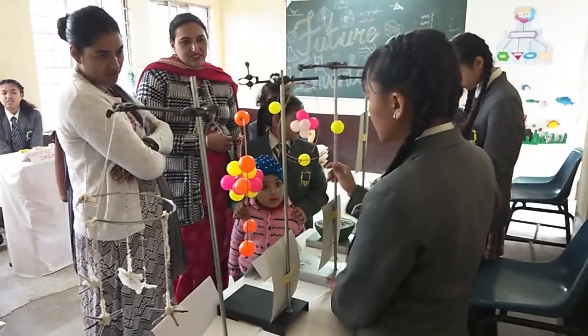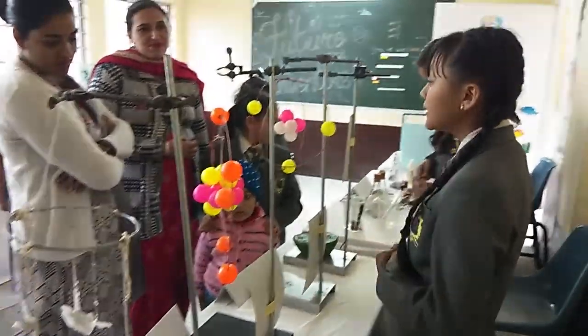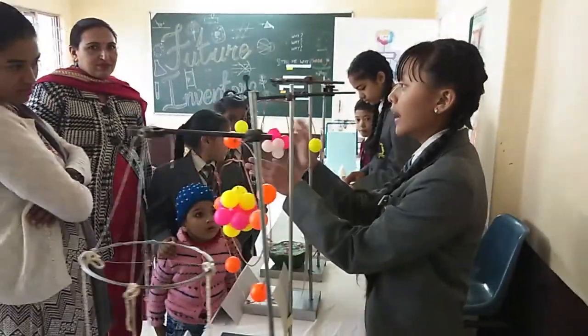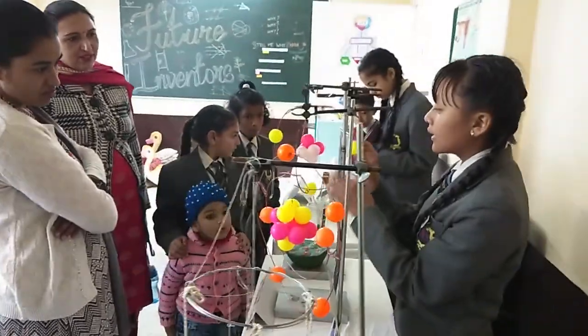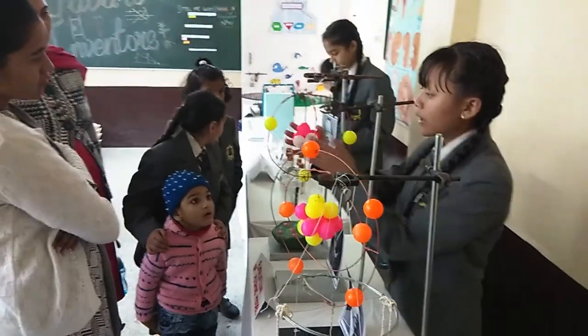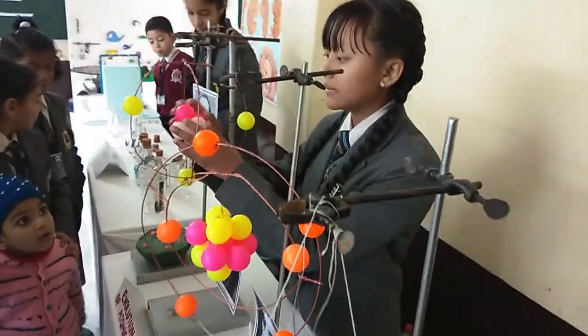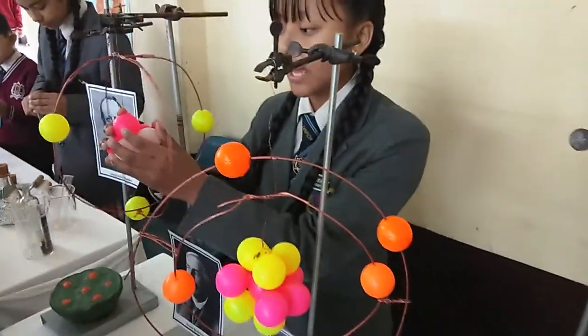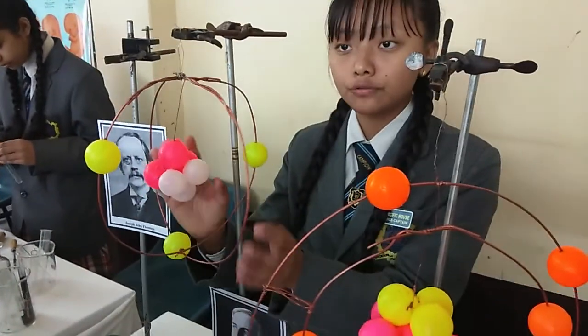And so another model which was discovered by Rutherford explained that atoms have empty space between them, and that electrons, we have made it in yellow color. These electrons revolve around the nucleus. As you can see, nucleus is made of protons and neutrons, so it combines together to form nucleus.